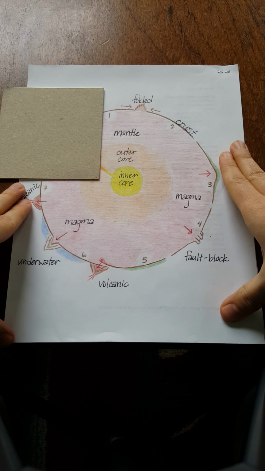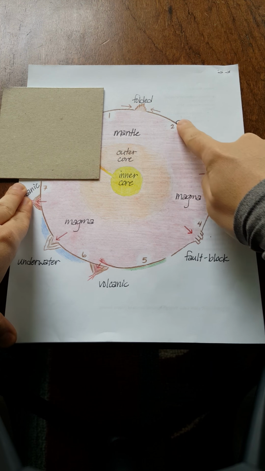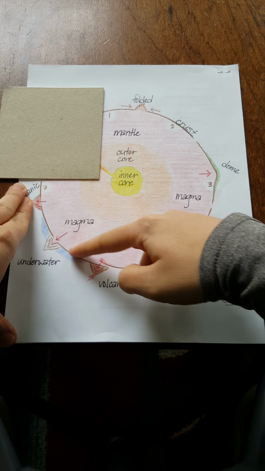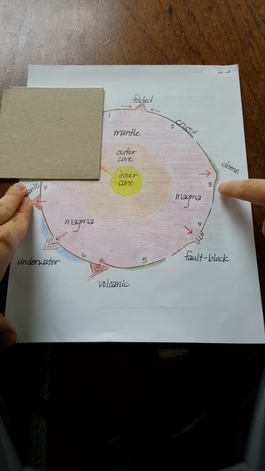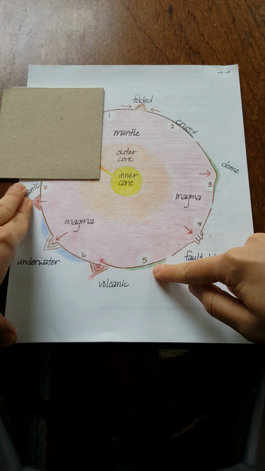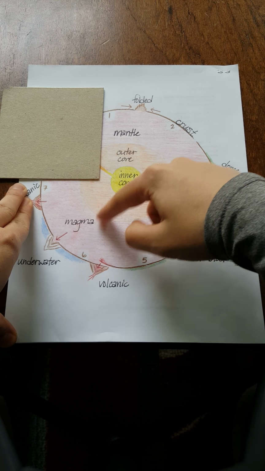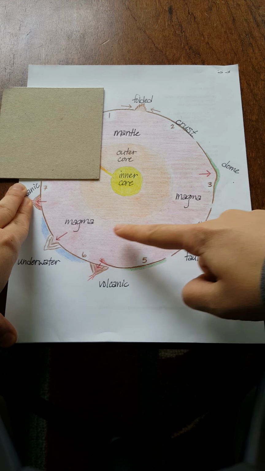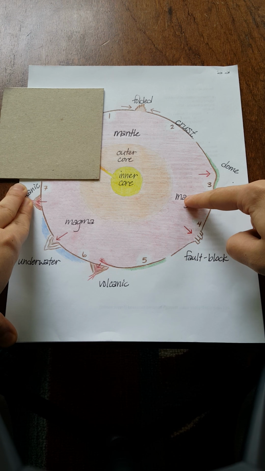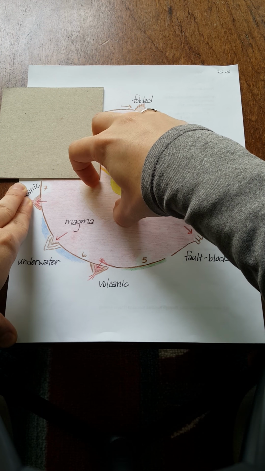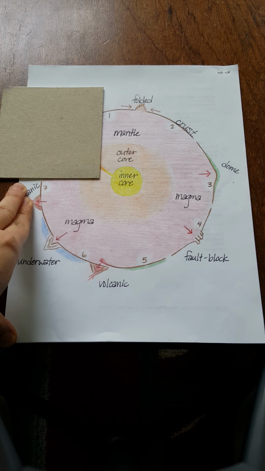We also talked about the layers of the earth. So the outside layer of the earth is the crust. This brown part is the crust. That's where we stand, where you build a house, where you go to school. We live on the crust. And then the next layer is the mantle. In the mantle is the magma. Remember, magma is kind of like lava. And then you have the inner part of the earth, which is called the core.